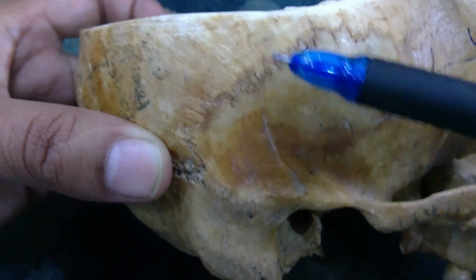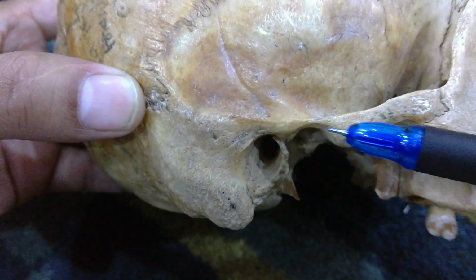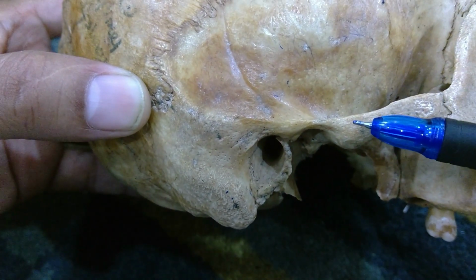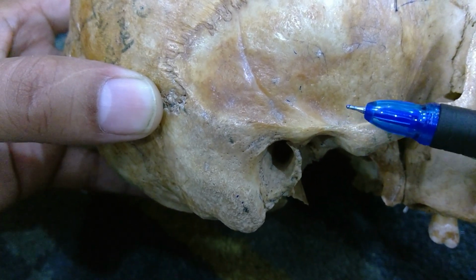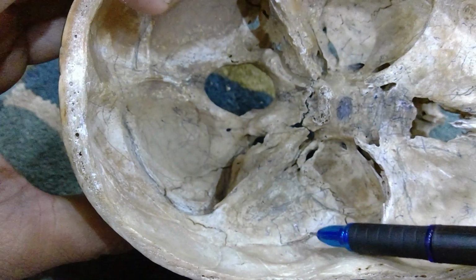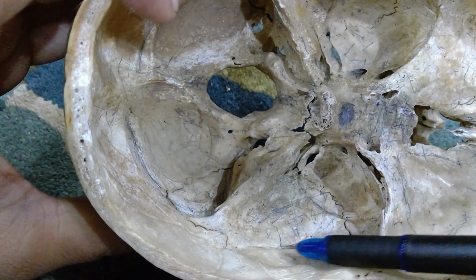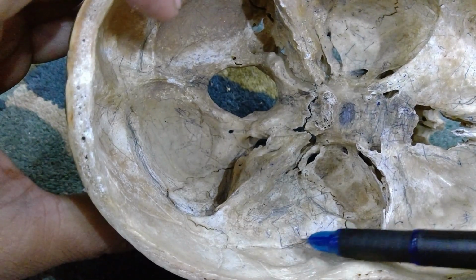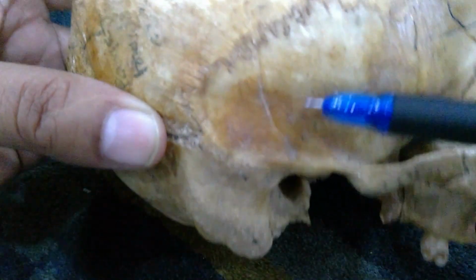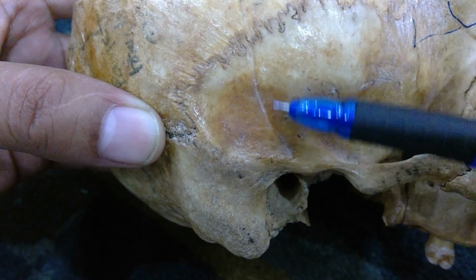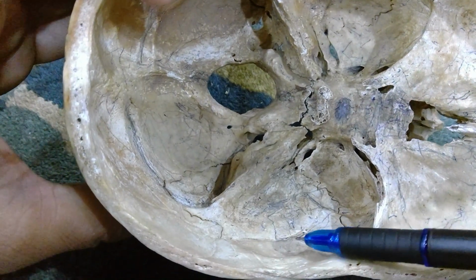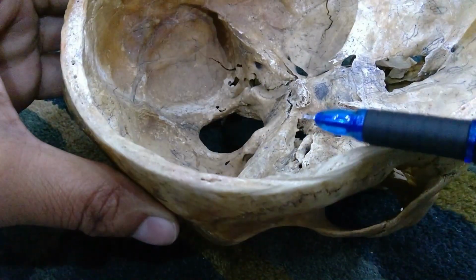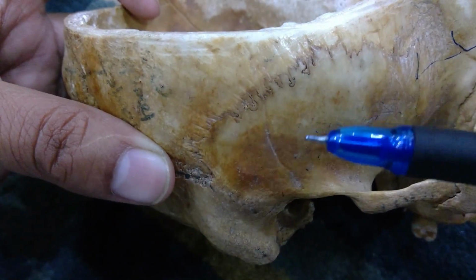It articulates with the parietal bone superiorly and with the zygoma anteriorly. On its medial surface we can see grooves for the middle meningeal artery, and on the lateral aspect there is the middle temporal artery. So laterally the middle temporal artery, medially the groove for the middle meningeal artery. So this is about the squamous portion of the temporal bone.